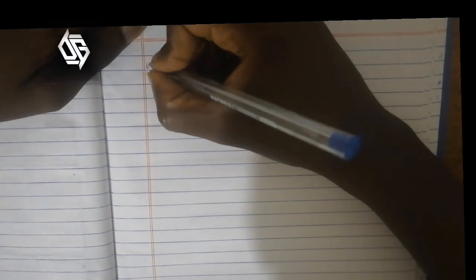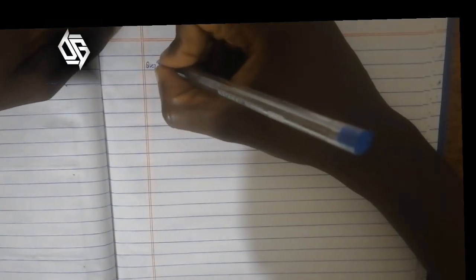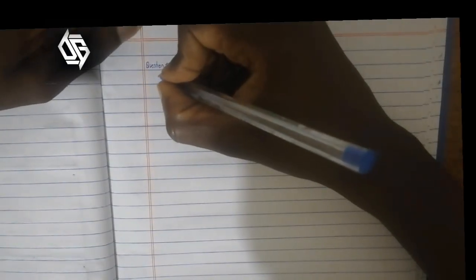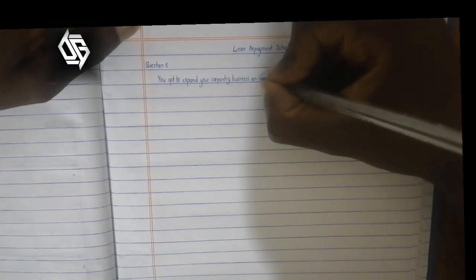I'm going to work for you a number that shows the two different methods in which loan repayment schedules are prepared. So we're going to start with the first question, question 1. Question 1 states that you opt to expand your carpentry business and you have acquired a loan of 50 million from DFCU Bank. It is to attract an interest of 10% and payable in 5 equal installments.